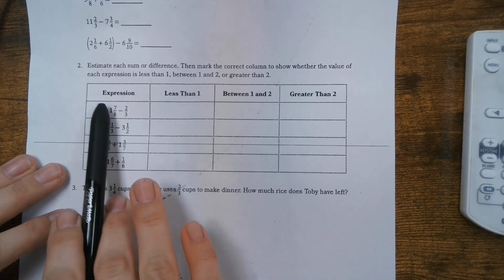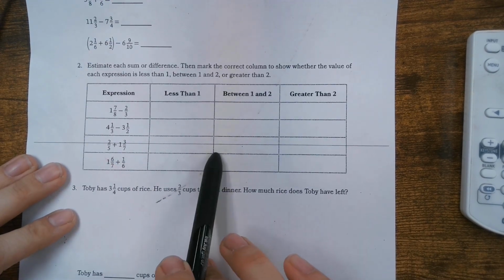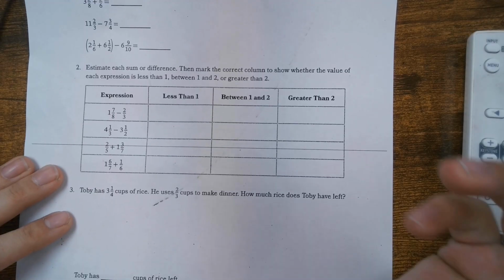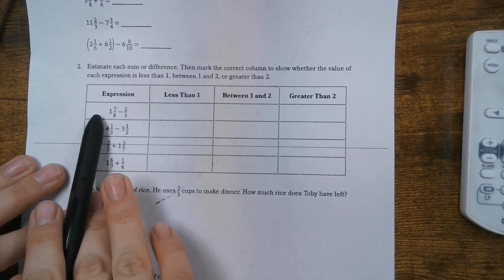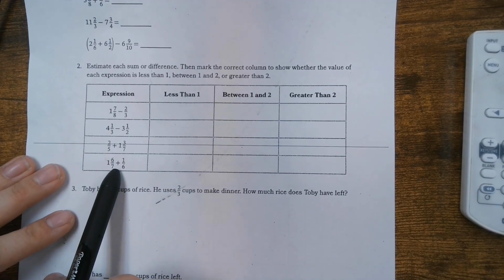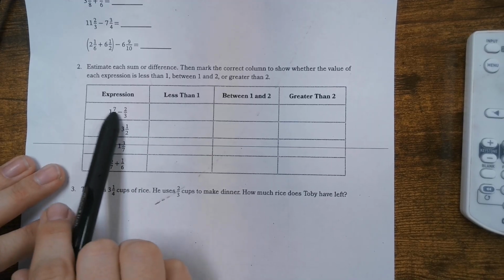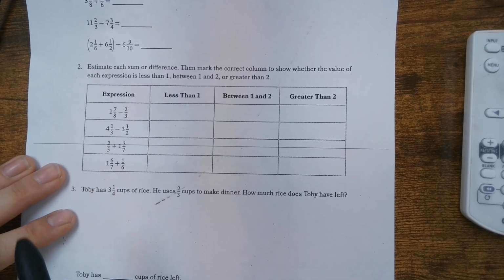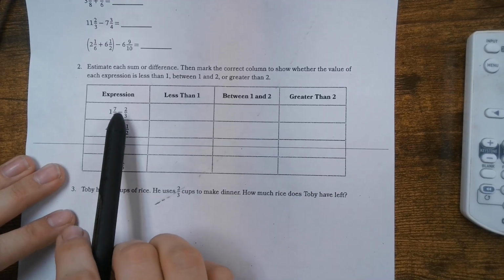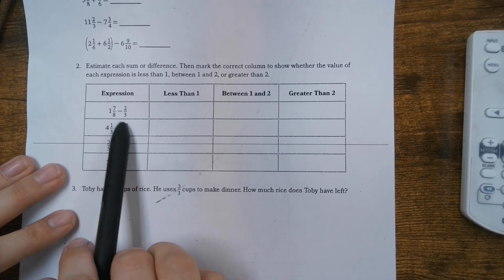Continuing on with our study guide. This one tends to be the most difficult for students to grasp. What we always tell them is, we're going to show you ways to estimate it, but if you're really stuck, you can do the problem, you can do the work out and see what you get. So 1 7/8 minus 2/3.